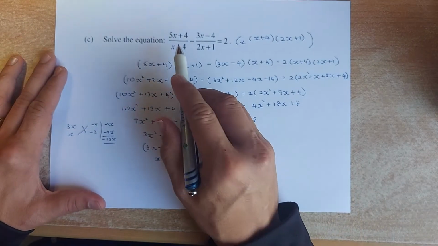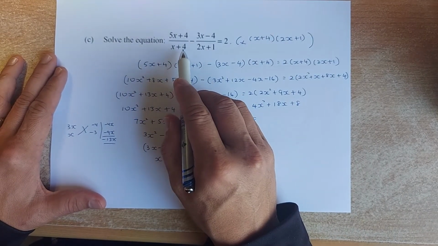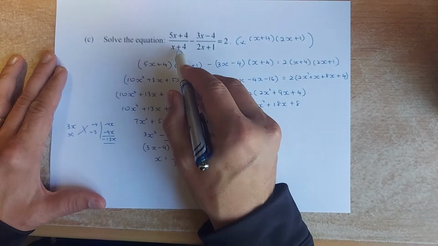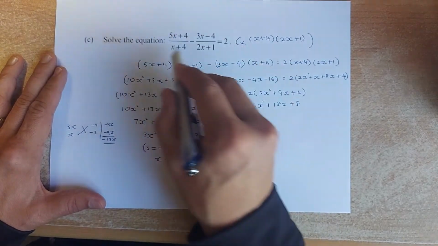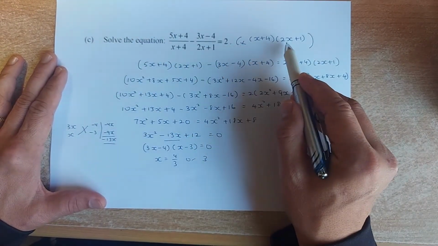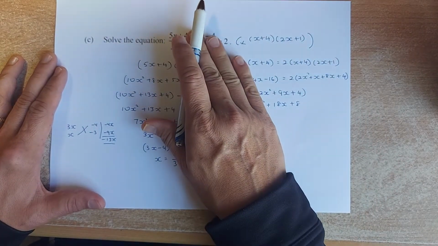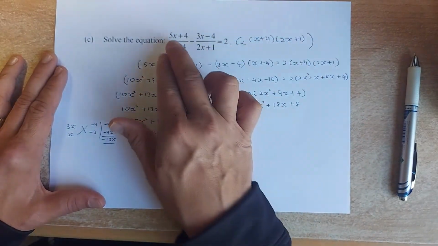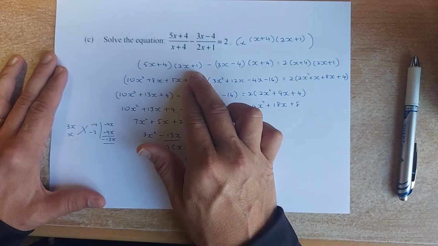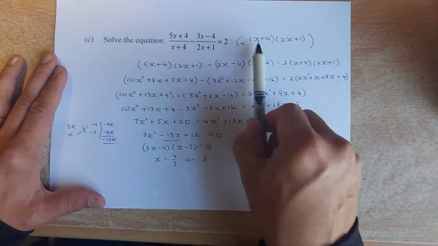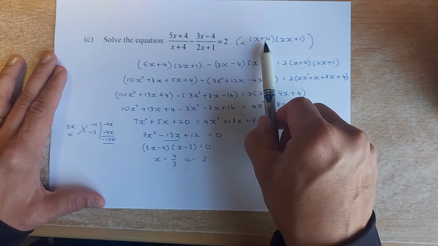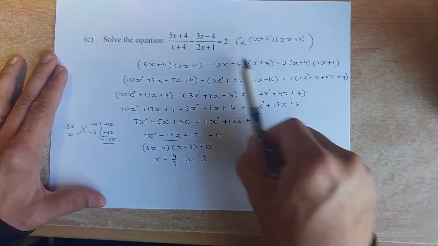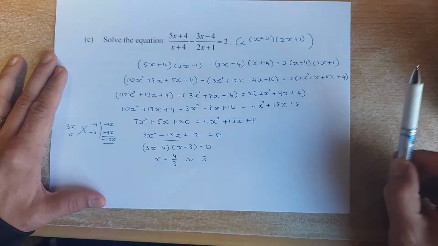Okay, so you have this fraction: (5x plus 4) over (x plus 4) minus (3x minus 4) over (2x plus 1) equals 2. What we're going to do is get rid of these two fractions by multiplying this whole equation by (x plus 4) times (2x plus 1). If you take it one by one, you multiply the first fraction with that, the x plus 4 will cancel out. You are left with (5x plus 4) times (2x plus 1). At the same time, if you multiply the second fraction with that number, the 2x plus 1 will cancel out, so you're left with x plus 4. So you get (3x minus 4) times (x plus 4). And for 2, you're going to multiply by this whole number, and you get an expression.